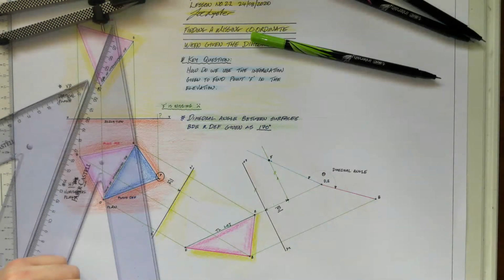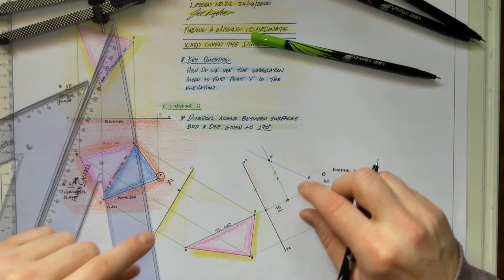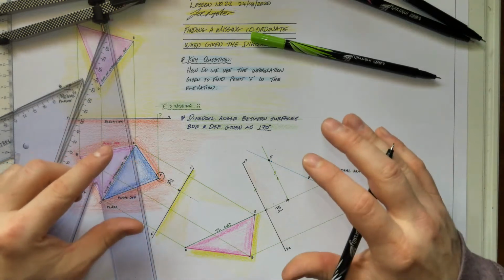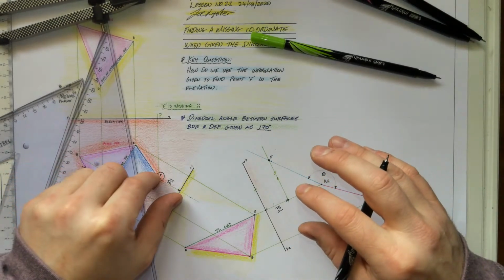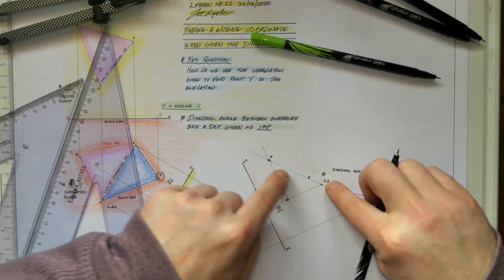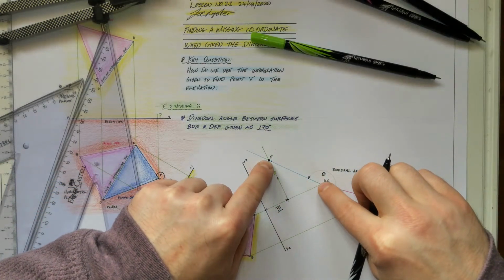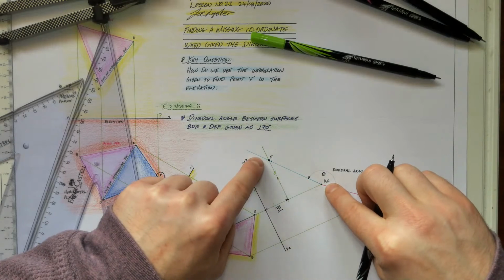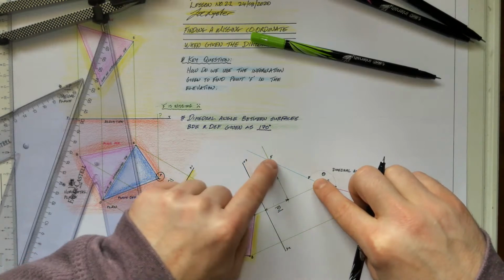Okay? That is point F. Now, the reason being we can confirm that is because point F is on this blue line. It has to be. Okay? Because that's the edge view of the plane. We just didn't know where F was exactly on that.